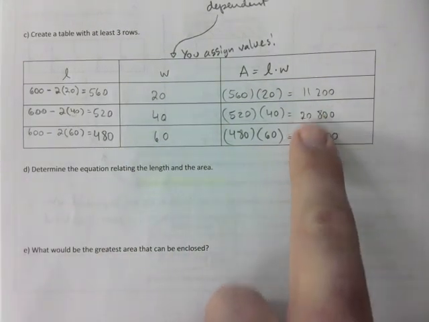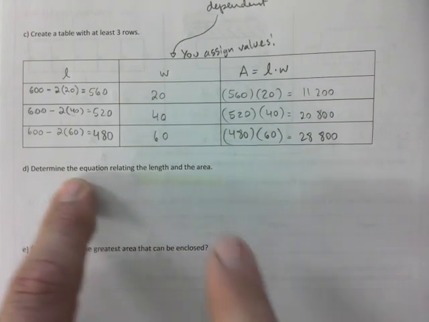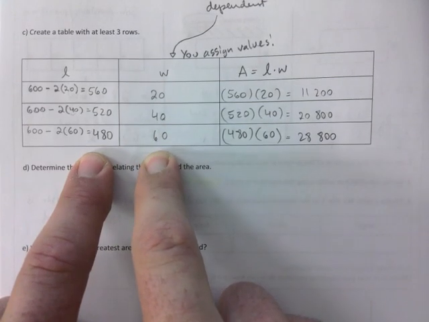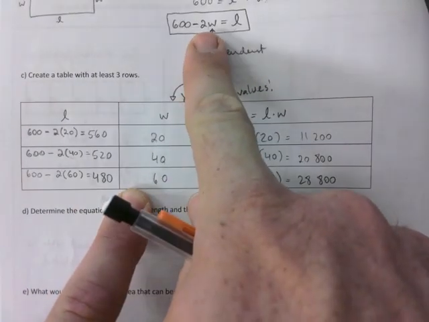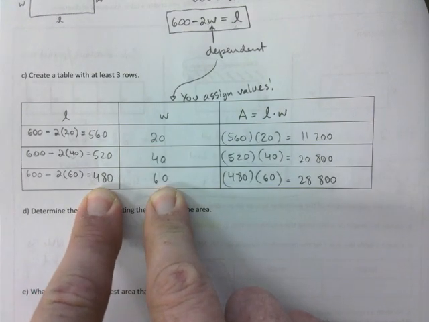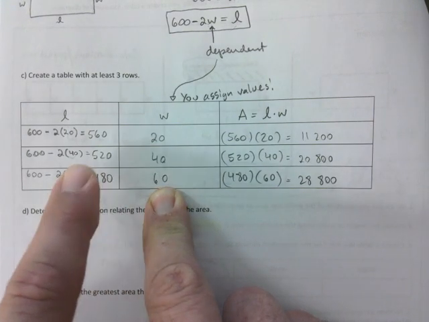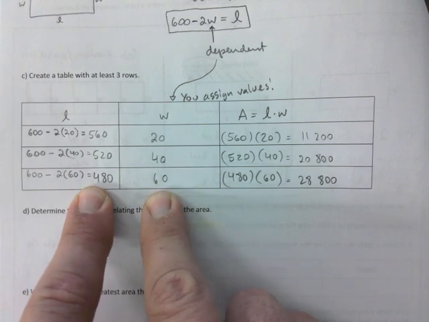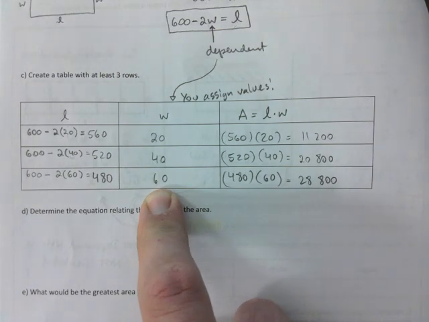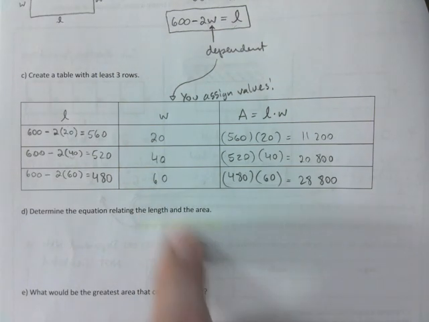And so these are the resulting areas. Because remember, if you say, hey, I want the width to be 60, you are bound by this relationship to figure out what the length would be. Okay. So 480 and 2 widths ends up still being 600 because you always have 600 meters of fencing available.